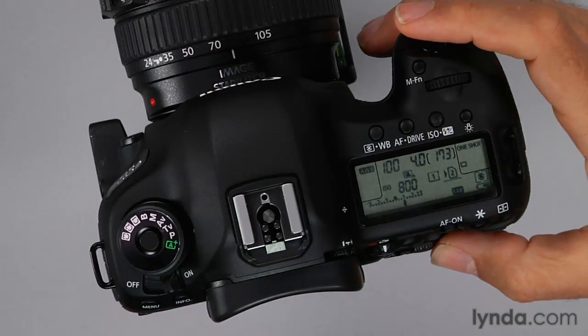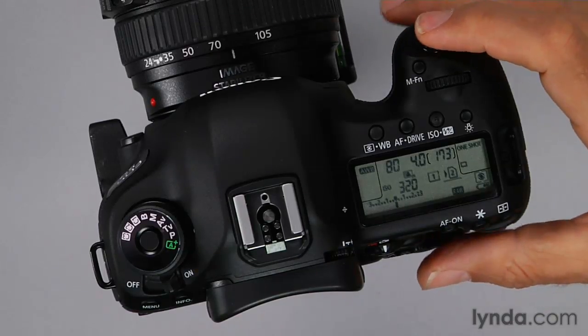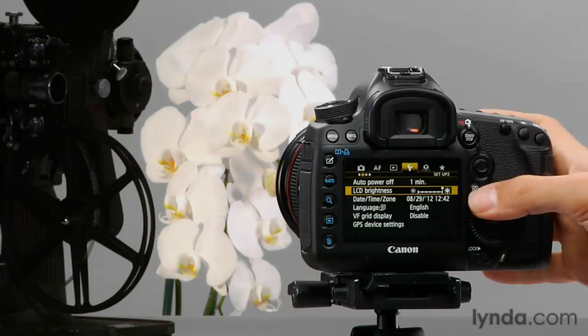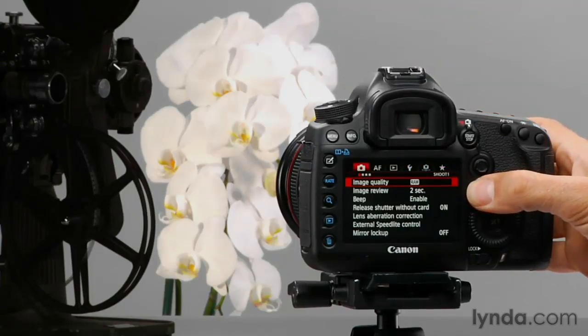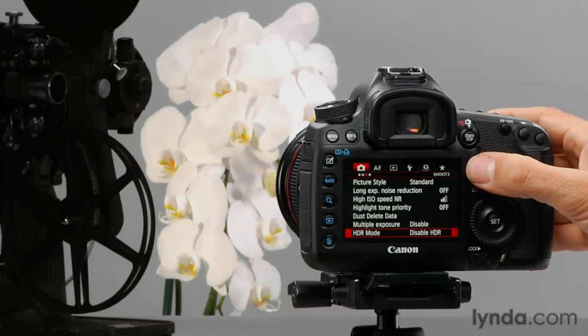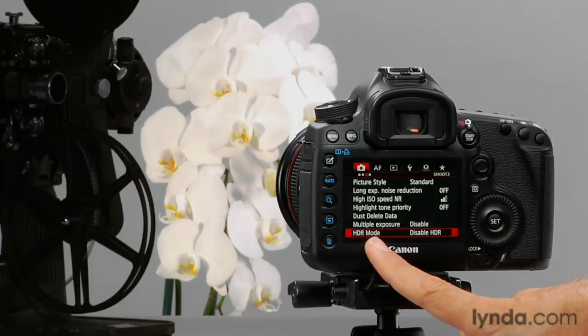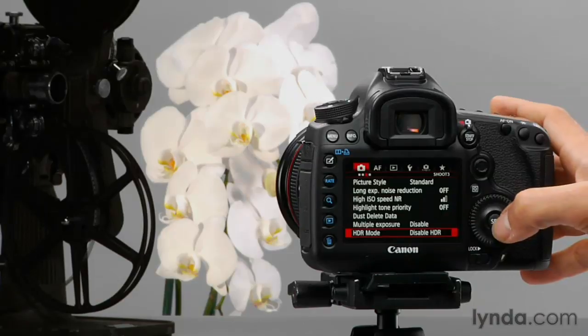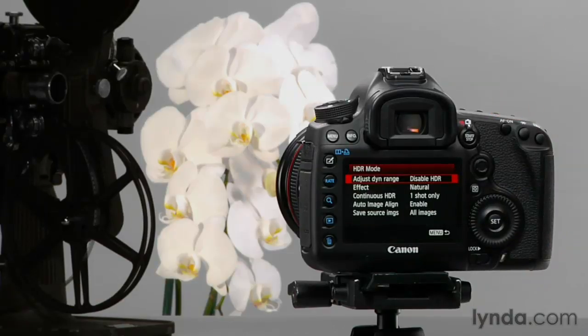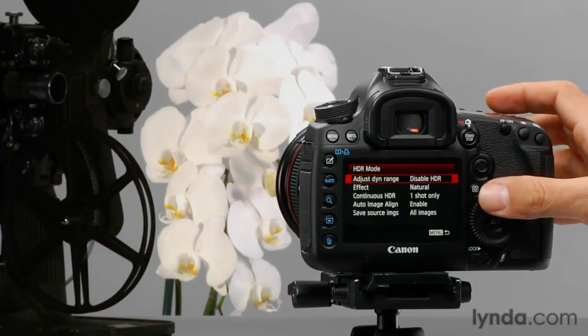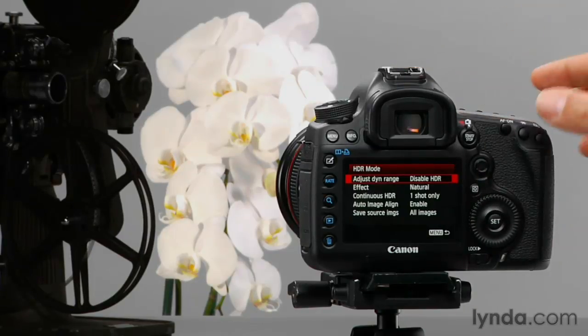I'm going to turn my exposure compensation back down to 0 before I forget, and then go into my shooting menu. Because in here, over here on the third page at the very bottom, you'll find something called HDR mode. It's defaulting to disabled, obviously. Here's where I can turn on an HDR process. This is going to shoot 3 different images and combine them to create one image that will have detail in both the shadows and the highlights.